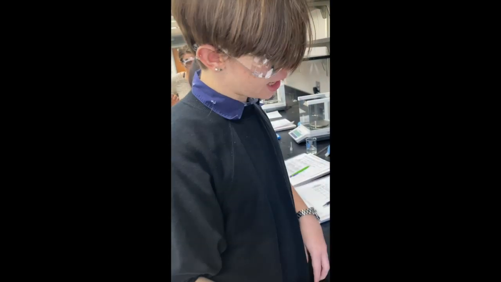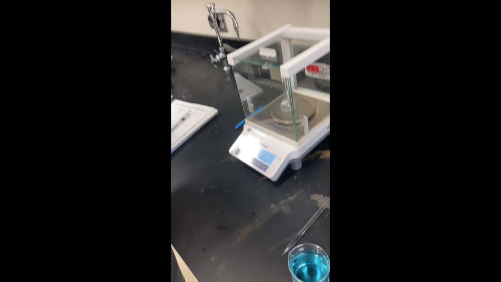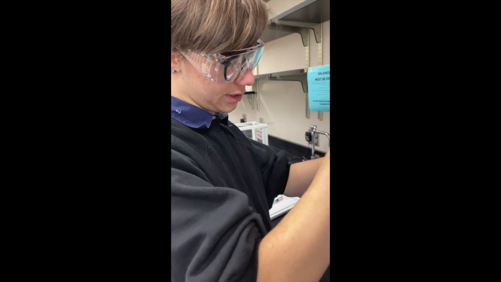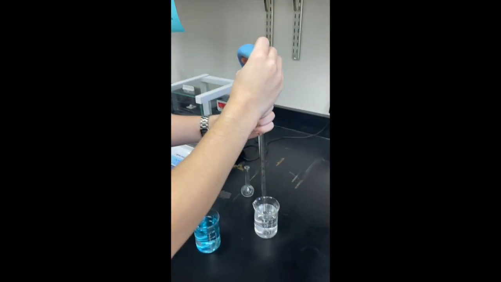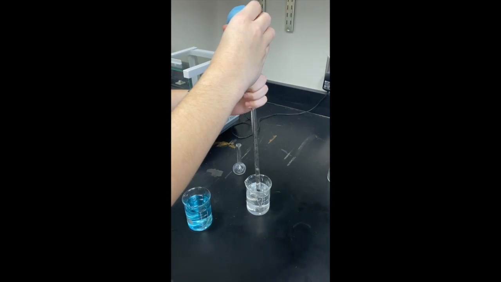We are going to measure the weight of our 25 milliliter flask. That way, whenever we go to find the mass of the solute, we are getting the mass of just the solute and not the mass of the solute and our flask. Now we are going to find the mass of our 20% solution.